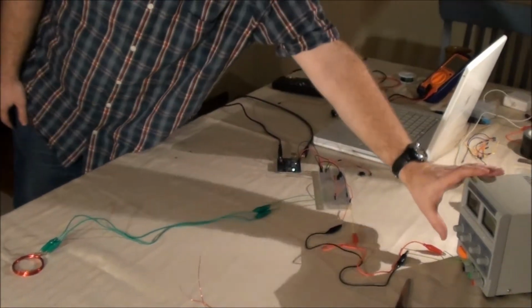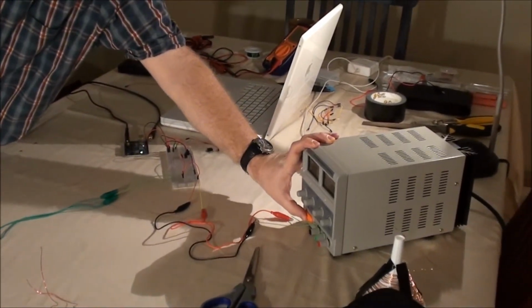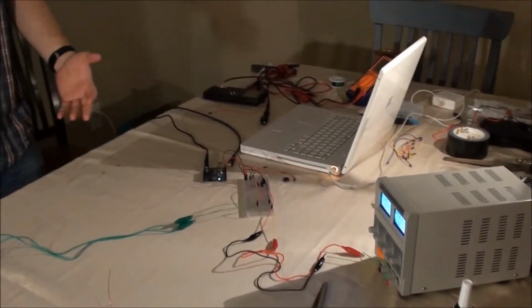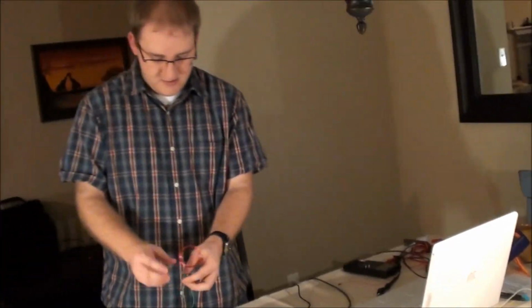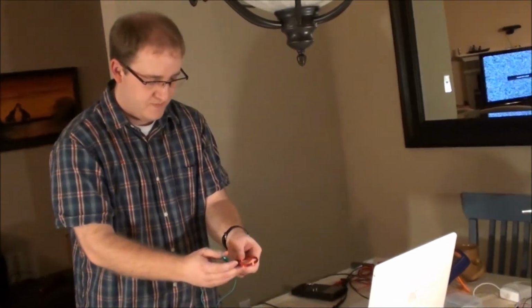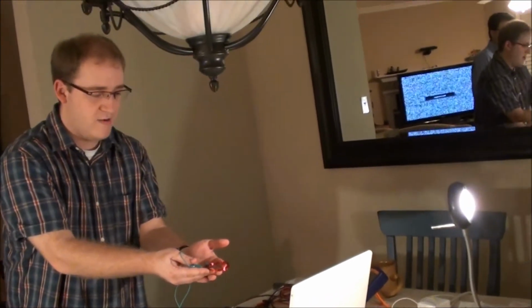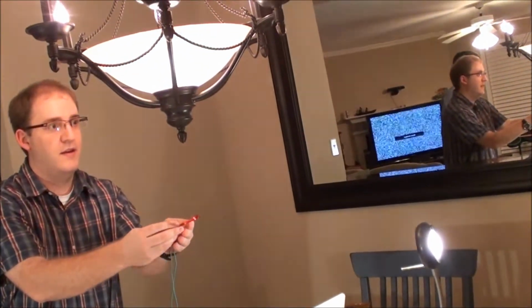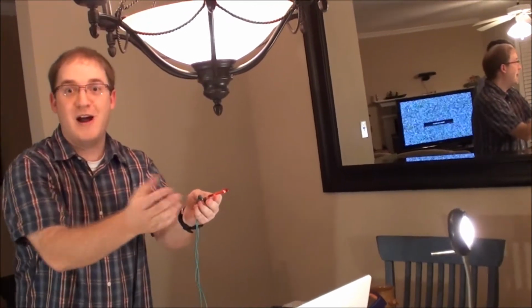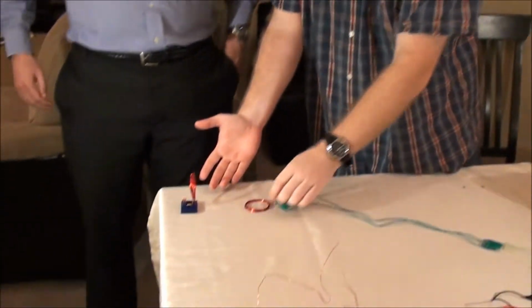So I'll go ahead and turn on the power supply like a boss, and using low voltage and low amps, we can go ahead and power. Let me go ahead and raise our primary loop, and there you go, wireless power transfer. Okay, no, but seriously, here's our secondary loop.